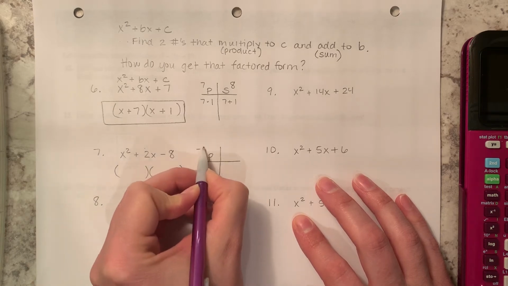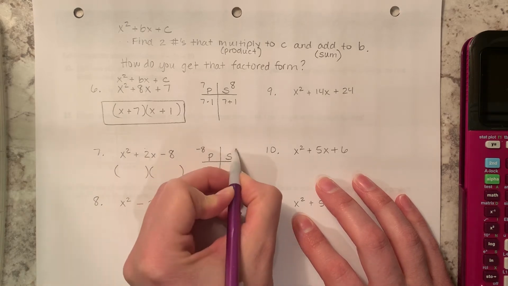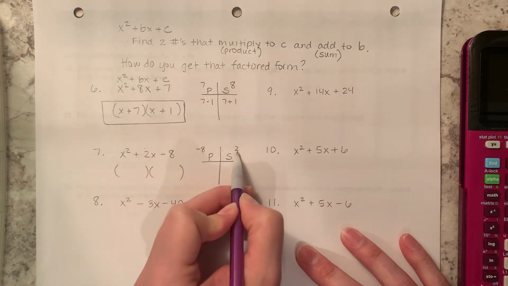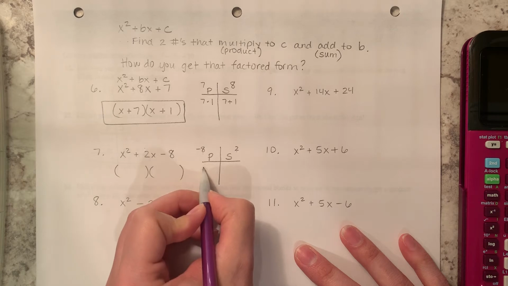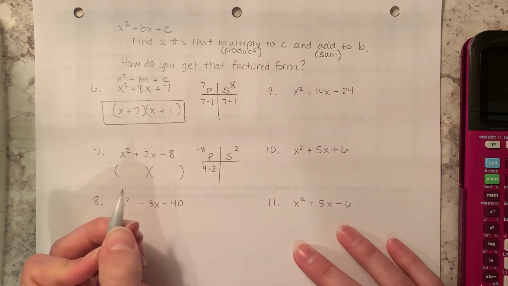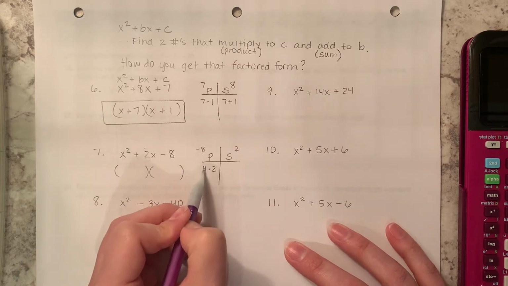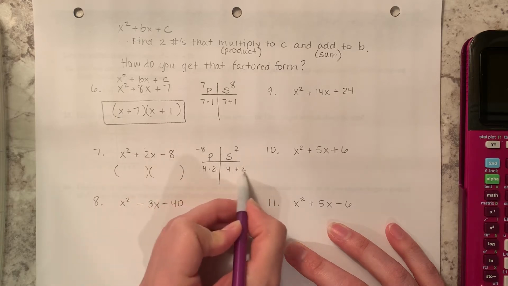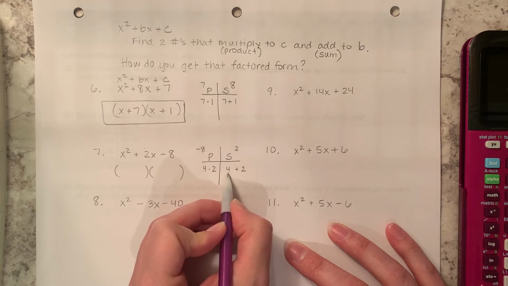Over here, we do have a -8, so again, make the chart if it helps. I'm not gonna do this for every problem, but if it helps you make the chart, okay? We have to figure out what multiplies to -8 but also adds to 2. I know that 4 times 2 is 8, right? But in order to get a -8, one of these has to be negative. So then I go over here and I ask myself, if I were to add the 4 and the 2 together, I get 6, right?